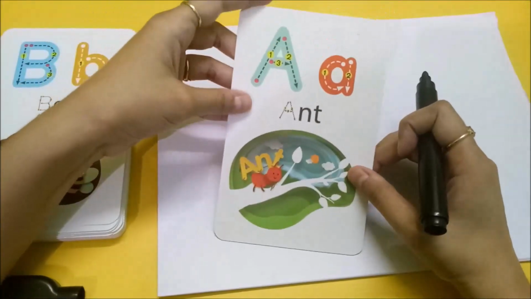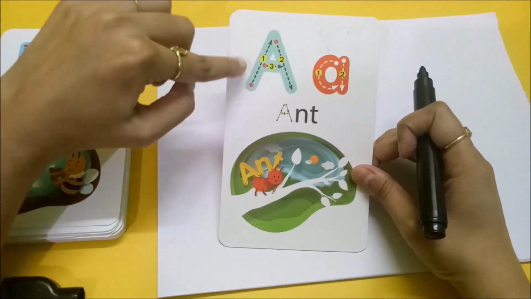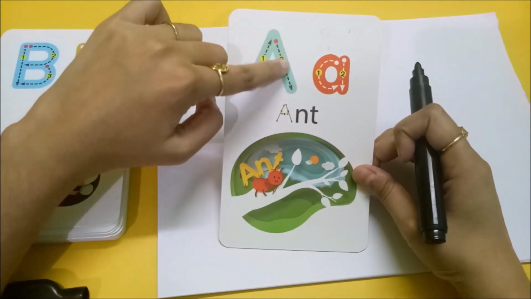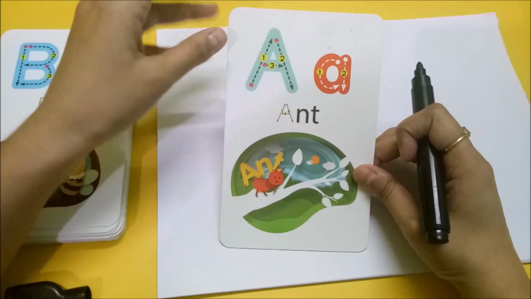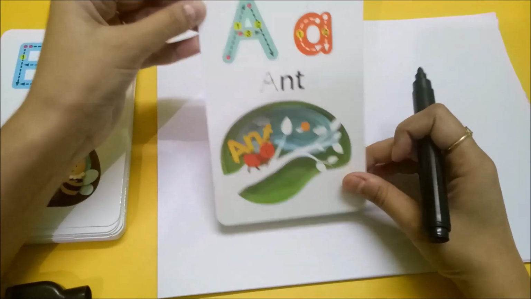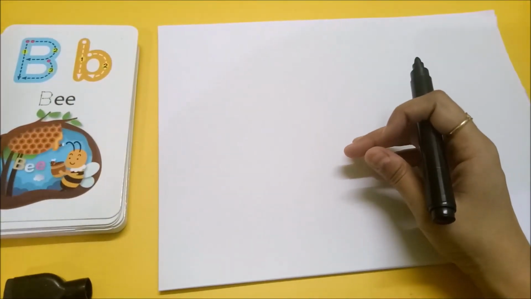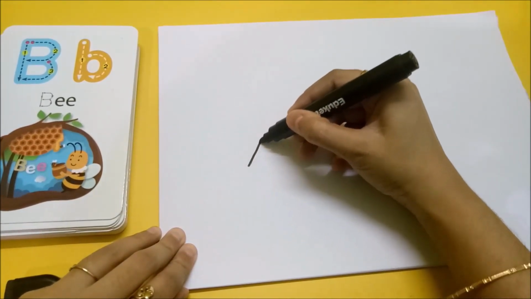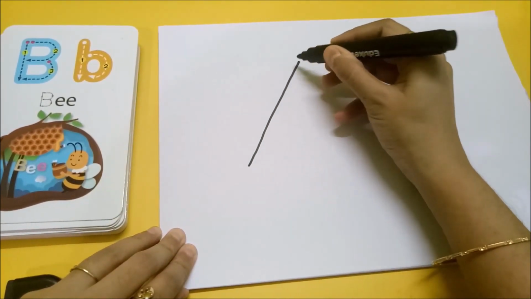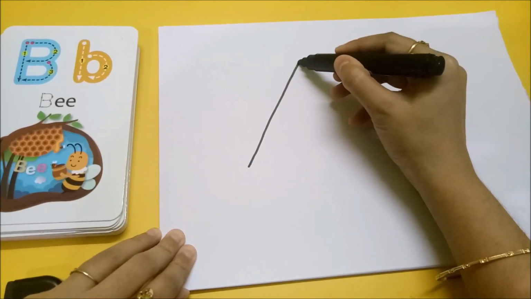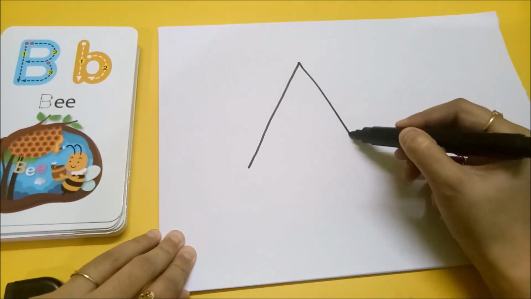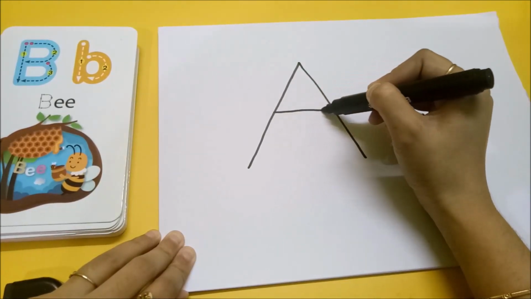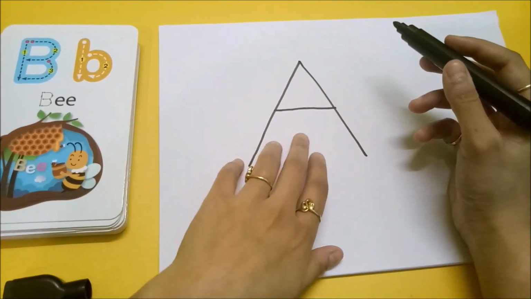Let's begin with alphabets. First letter is A. A makes a slanting line, another slanting line and a sleeping line. Let's write letter A. A slanting line, another slanting line and sleeping line makes alphabet A.